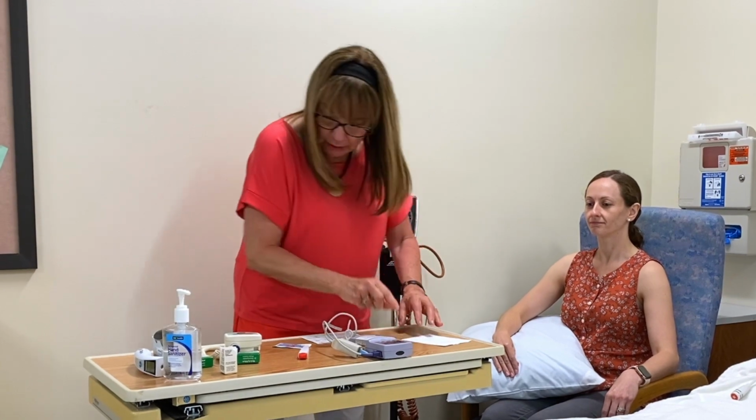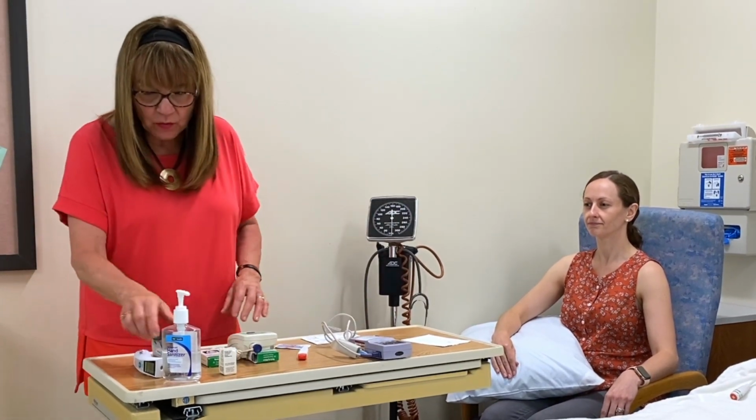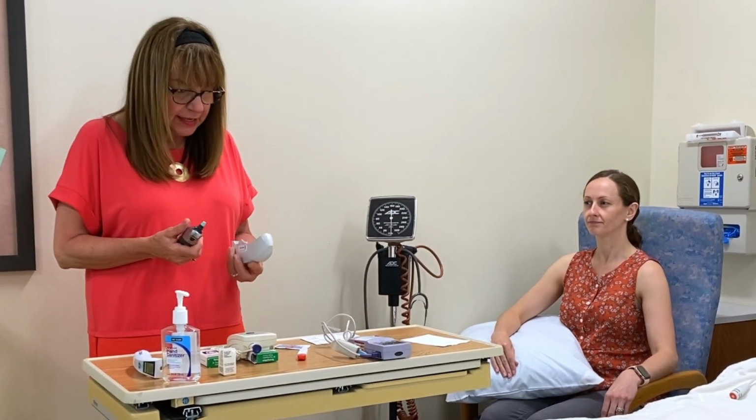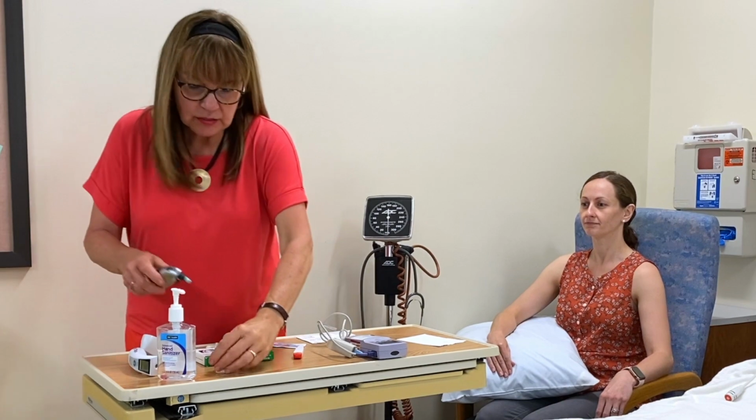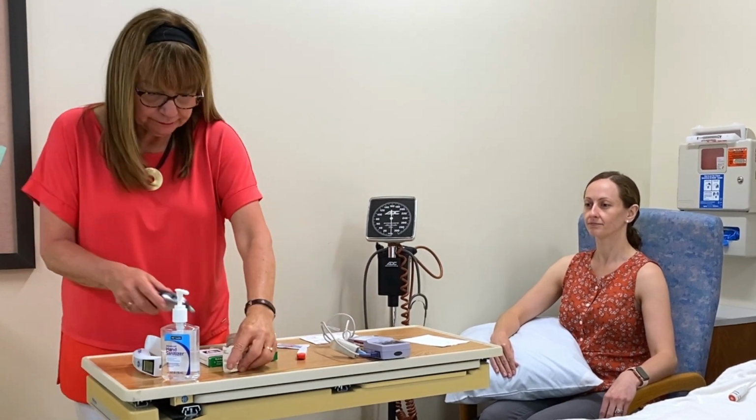Now I'm going to take Monique's temperature another way. I'm going to take it tympanically in the ear. The tympanic membrane shares the blood flow with the hypothalamus. It's a pretty accurate measure.